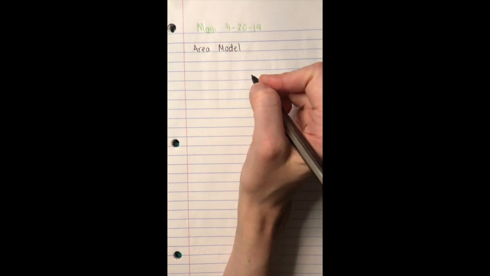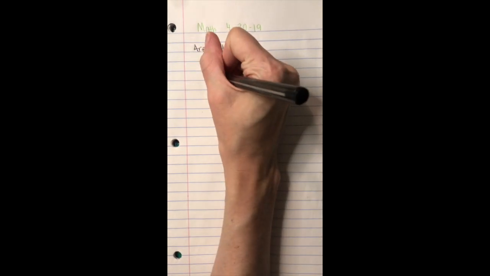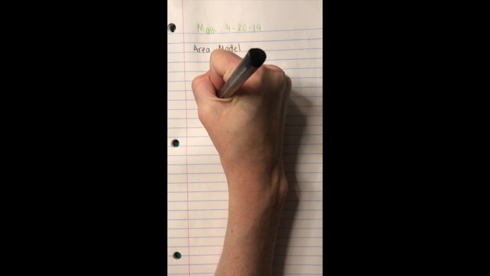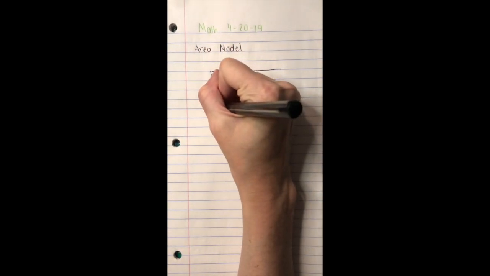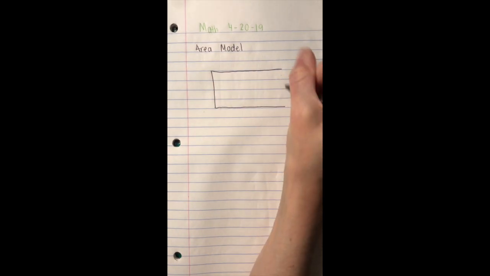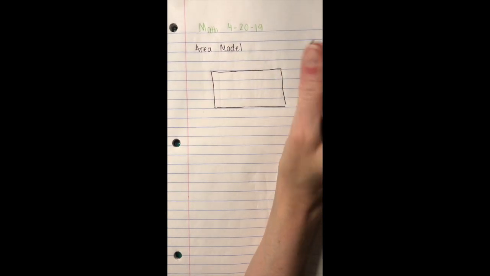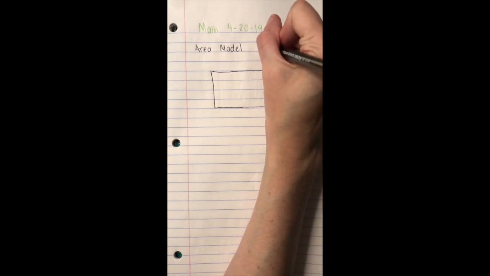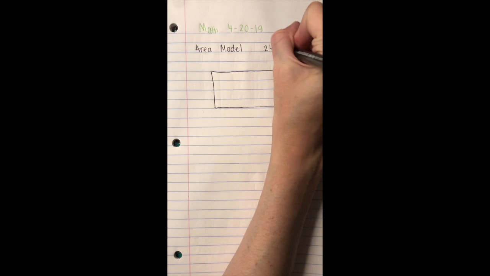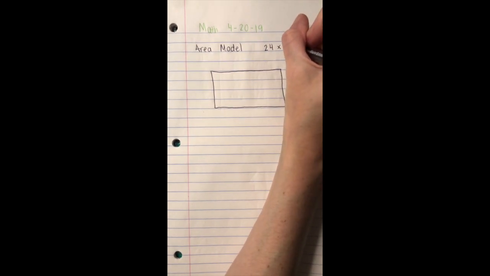All right, so remember that area model is when we break up the numbers. So I'm going to take my two numbers, the 24 and the 18, and now I'm going to break it up. But first I'm going to draw that big square or the big rectangle. Okay, so again, the two numbers I'm going to multiply are 24 times 18.